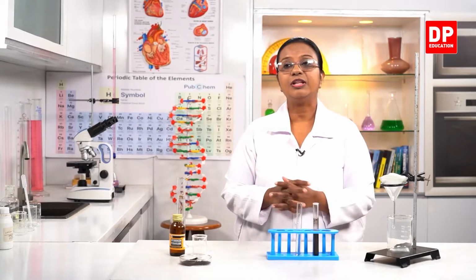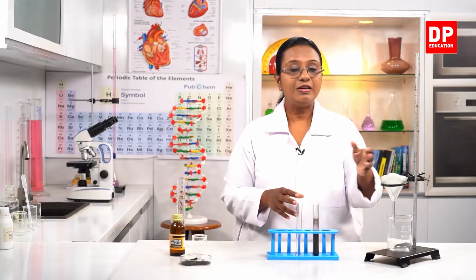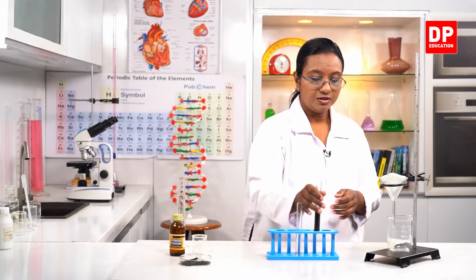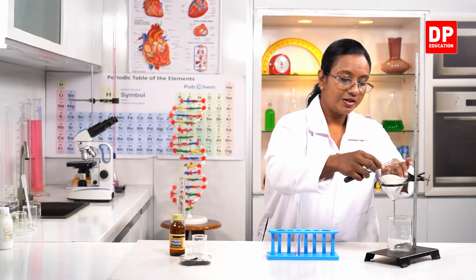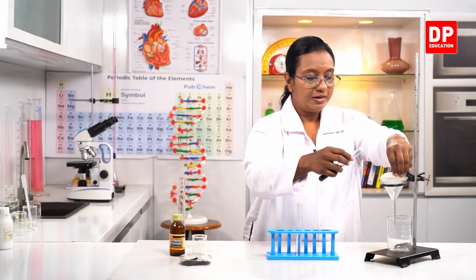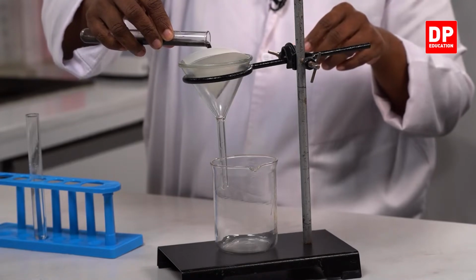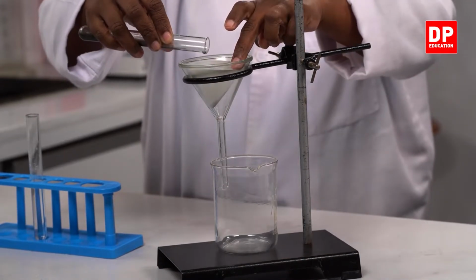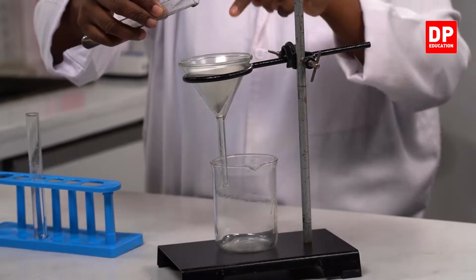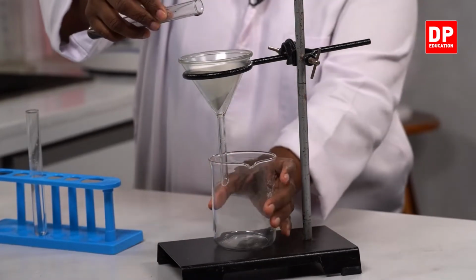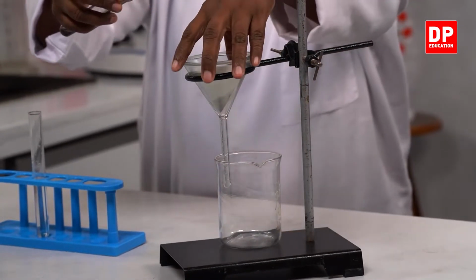So students, now that the reaction is complete, we will filter the solution. So here I will transfer it into this filter paper. When we put a small amount of the solution, it will get filtered.